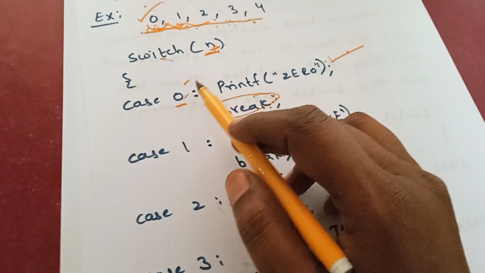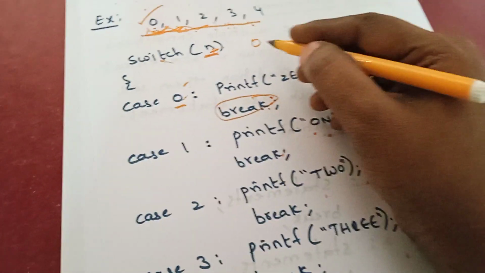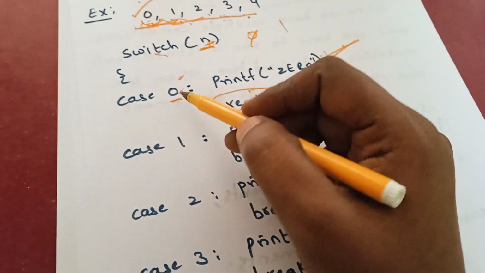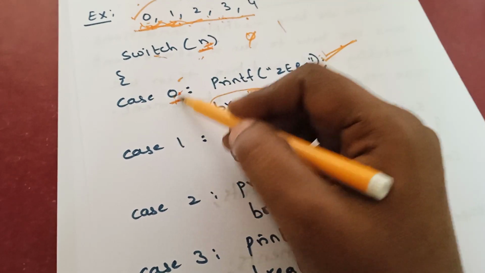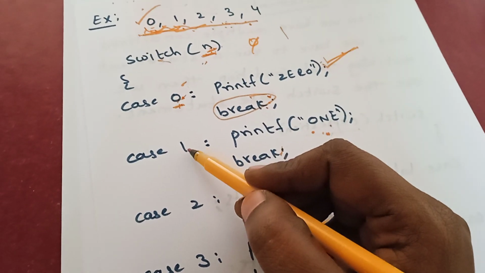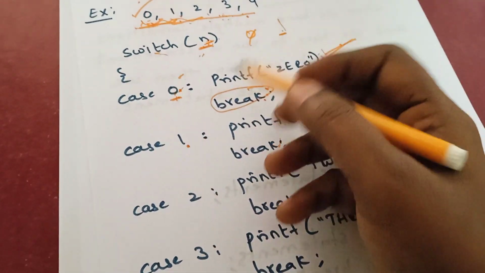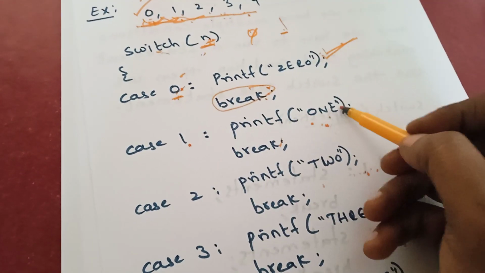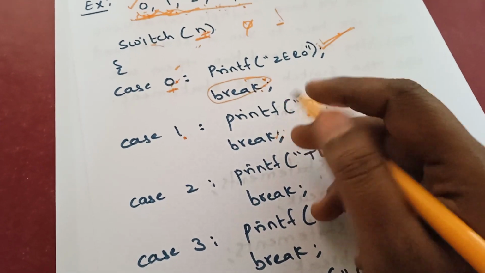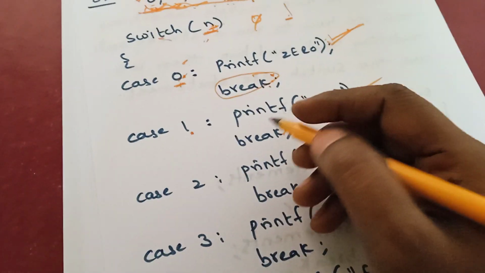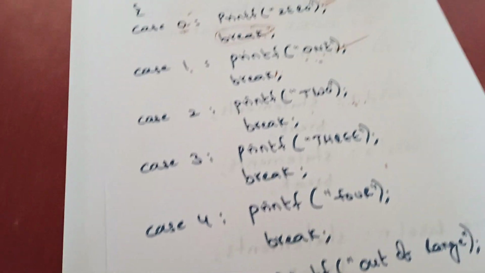And if you pass 0, only this block will get executed. If you pass 1, what happens? It will check with this number. As no match is found, we'll go to the next case. Now the next case is case 1. The input number is 1, and these two numbers matched. So we'll execute this block, right? And as break is given, it will stop the flow of control. Now it will come out of the block. So this is the way of executing.